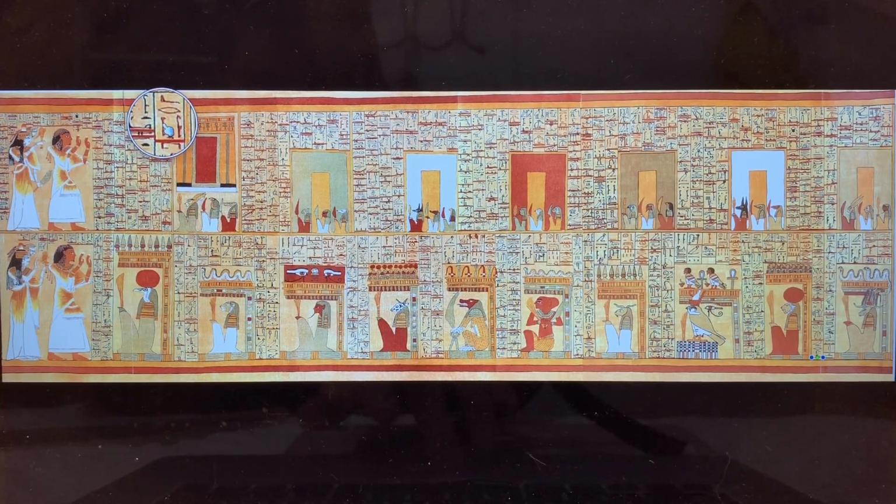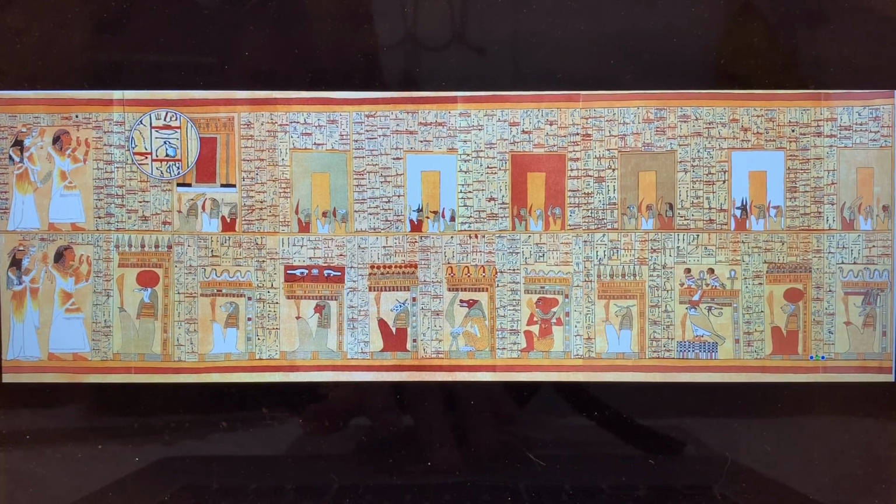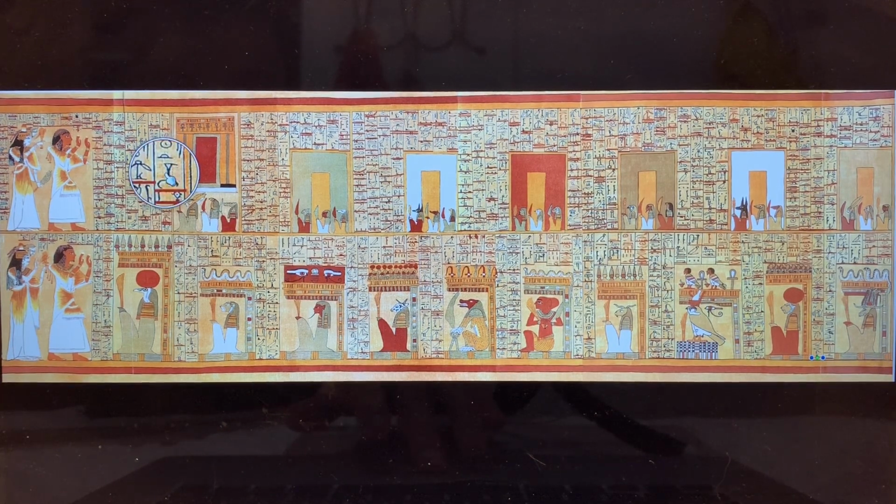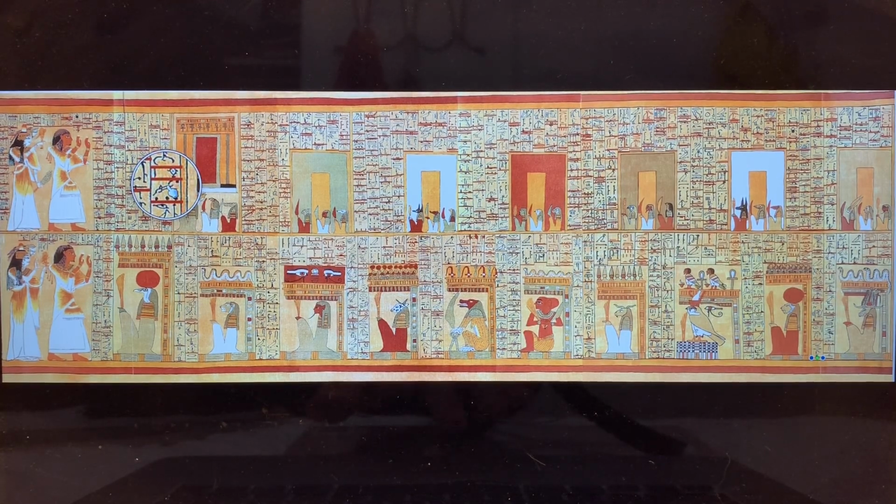So the first gate, the name of its gatekeeper is inverted of face, multitudinous of forms.